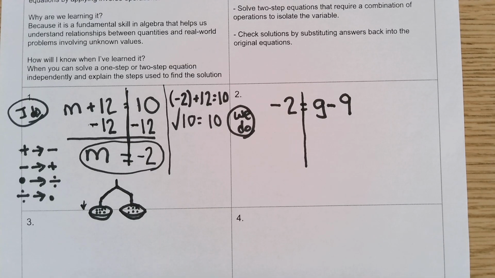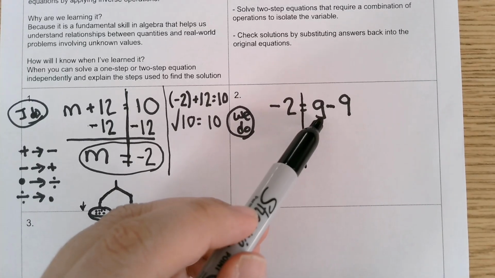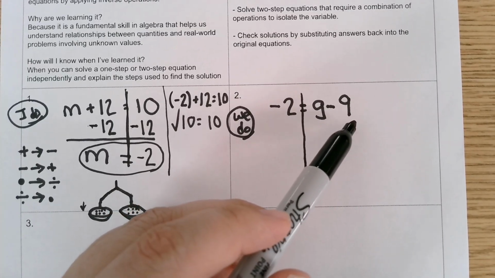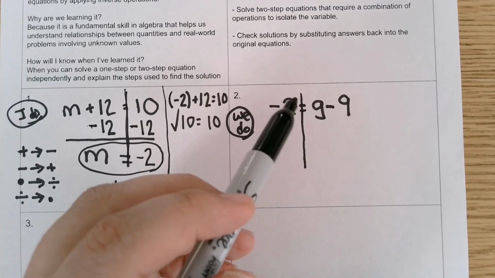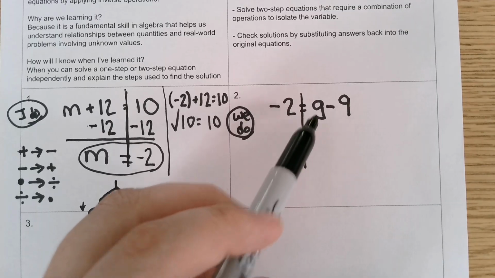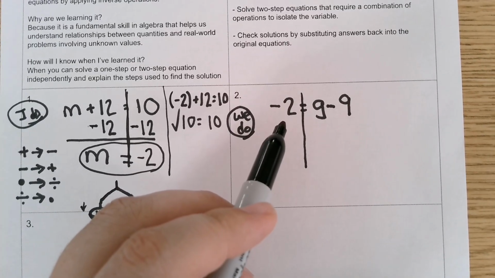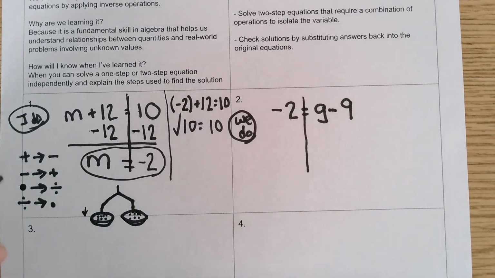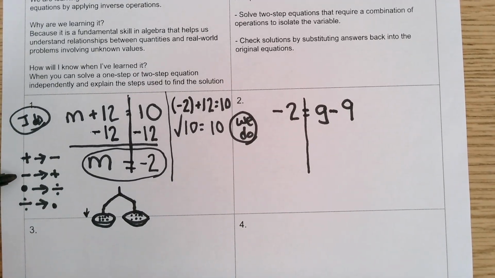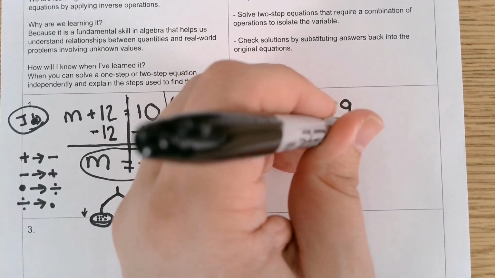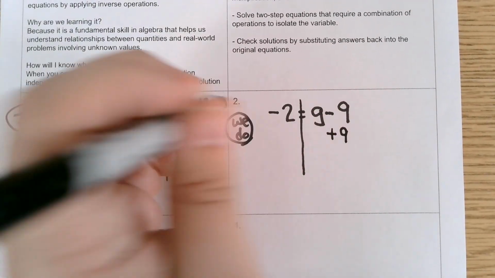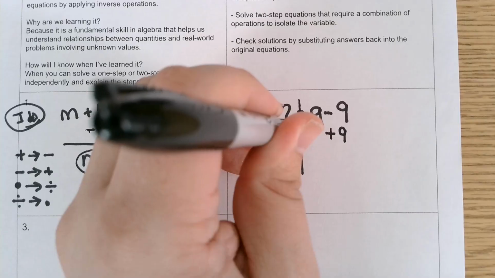So when I look at the letter, I see that I have to move this -9. And I say, how do I move -9? Well, it has to get moved across the fence, so I have to use the inverse operation. The inverse of subtraction is addition. So I'm going to add 9. And what I do to one side of the equation, I have to do to the other.